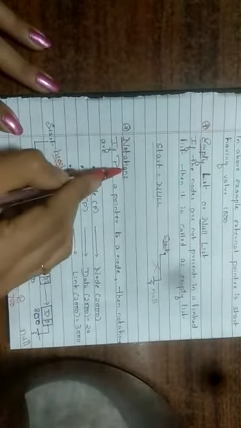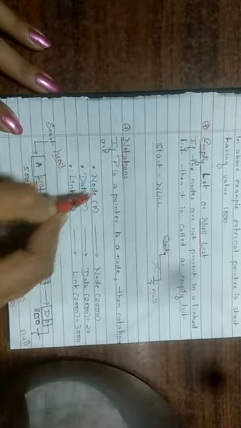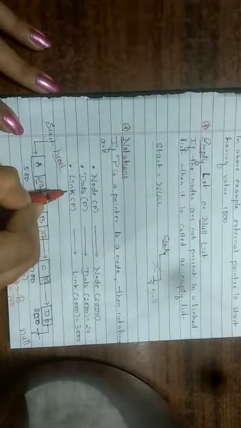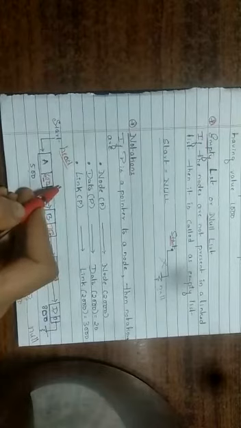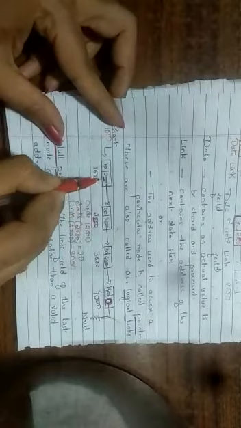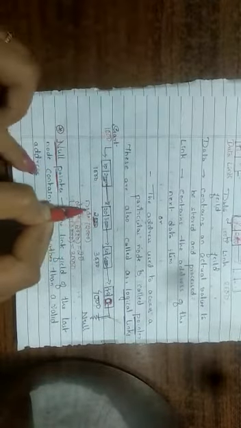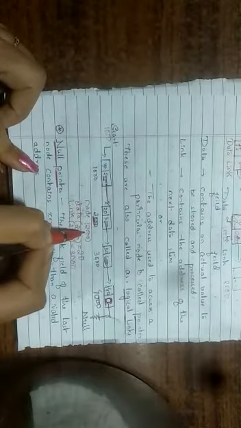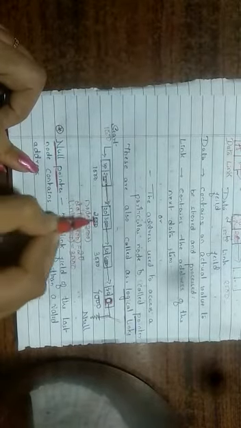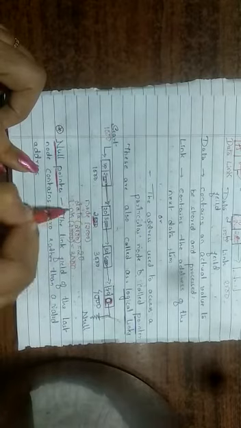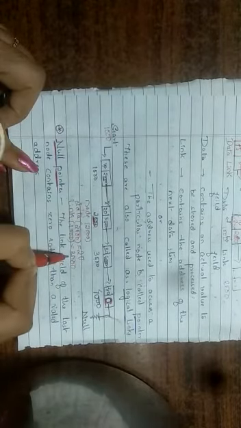The fifth component of the linked list is notation. If P is a pointer to a node, then there are three notations: one is node, second is data, third is link. For example, if I take node 2000, 2000 is the address, that's why node 2000. What is the data of 2000? That is 20. What is the link of 2000? That is 3000.